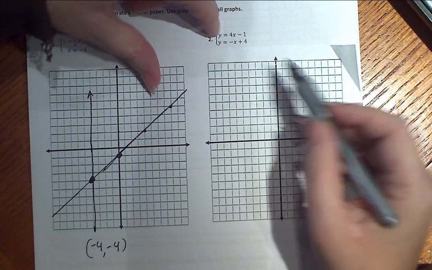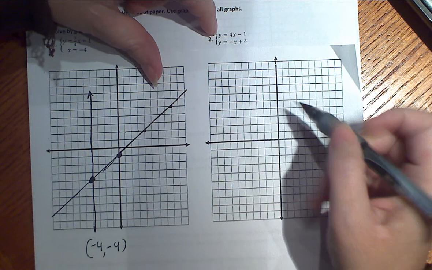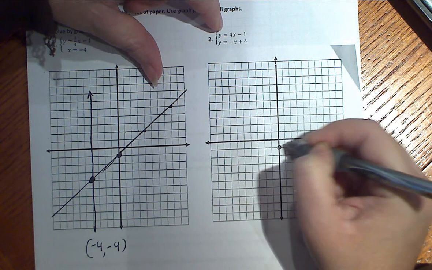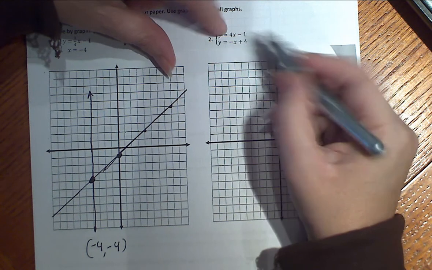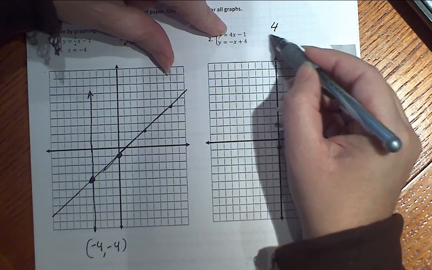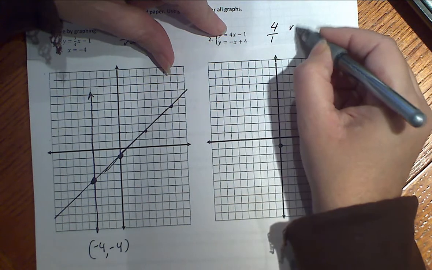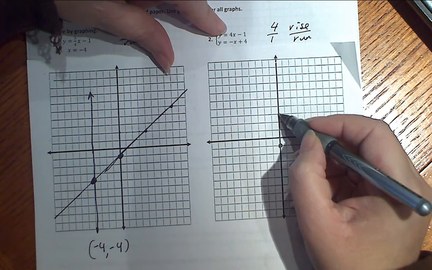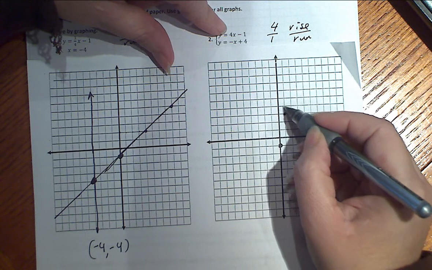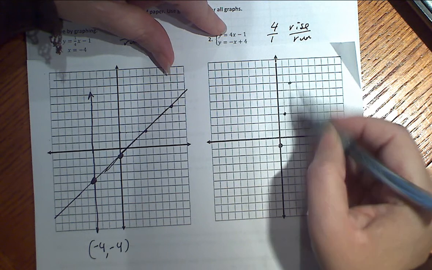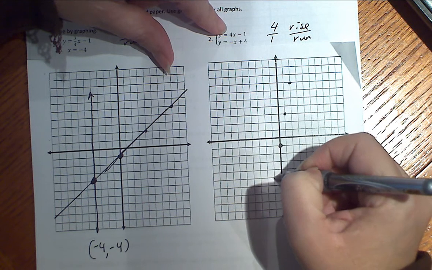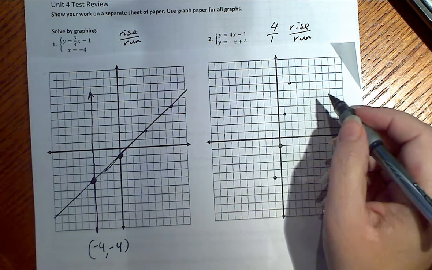We have y equals 4x minus 1. So we have here -1. Rise over run. See how it says 4, but it could be 4 over 1. So our rise is 4, 1, 2, 3, 4, run of 1. Also, you can go down 1, 2, 3, 4, and this way 1, because this would be negative and a negative makes a positive. So we have those points.